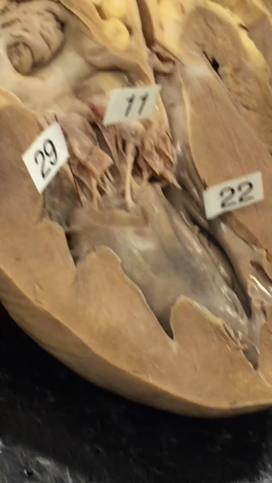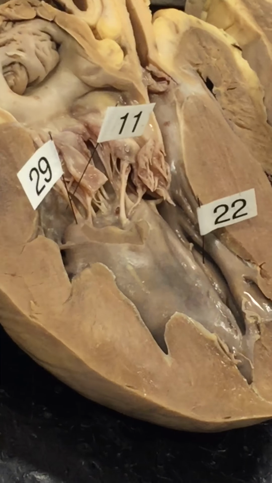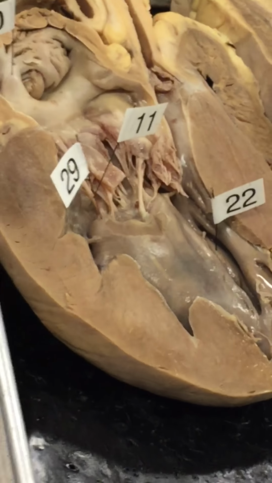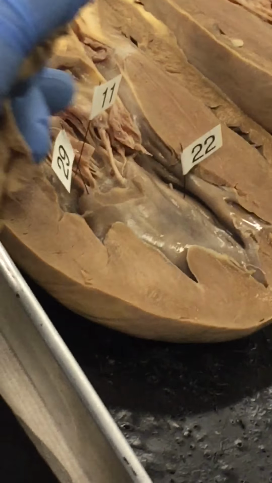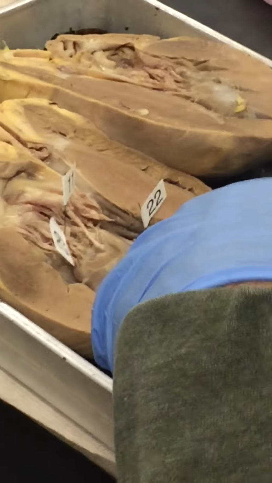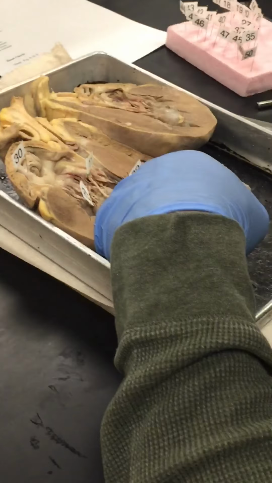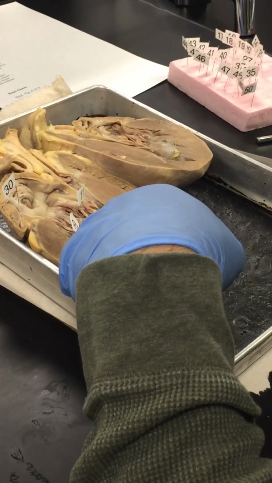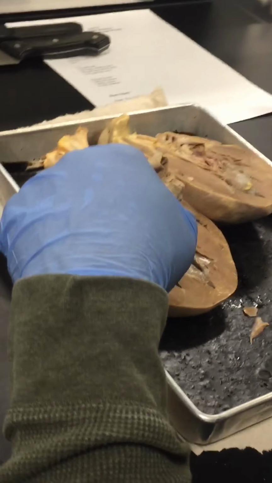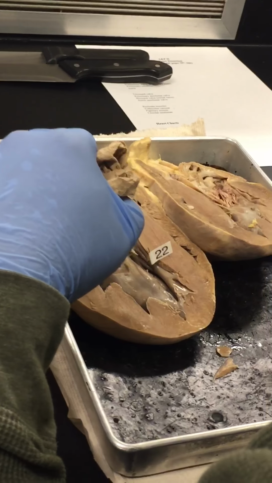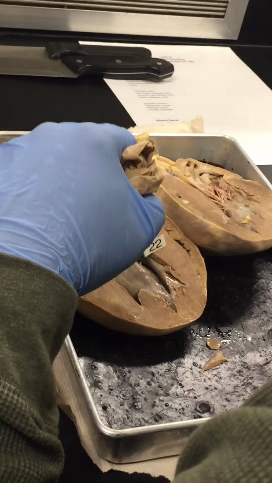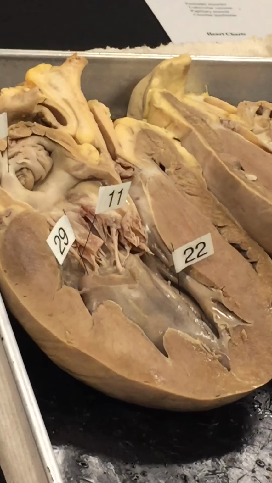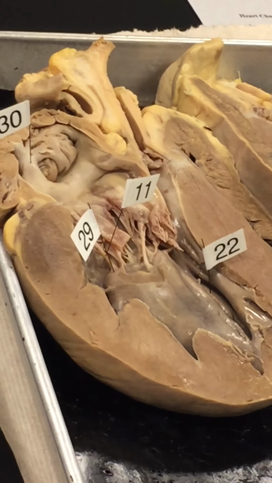On page 365, it shows that pretty well. So trabeculae carneae is 22, 29 is papillary muscle, 30 is pectinate muscle, and 11 is chordae tendineae. Those are all correct.